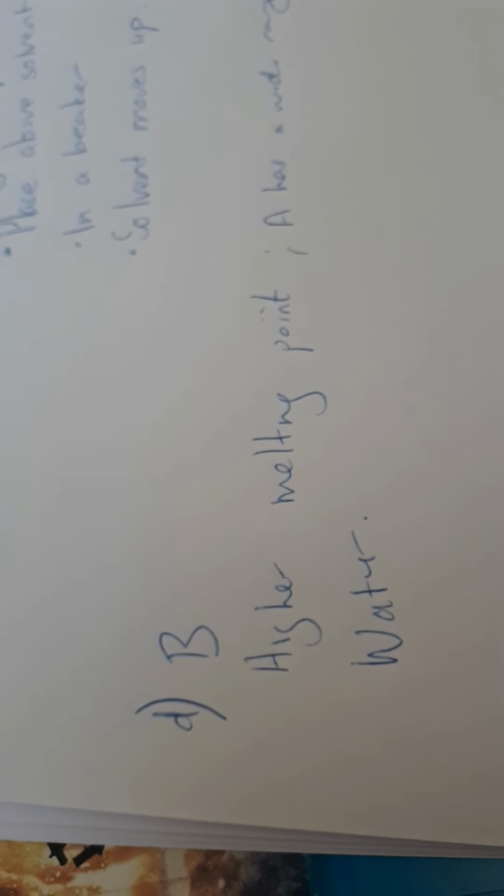The students were required to recrystallize the impure benzoic acid. What solvent should they have used? So the solvent is water, okay? And explain why this solvent is suitable, okay?